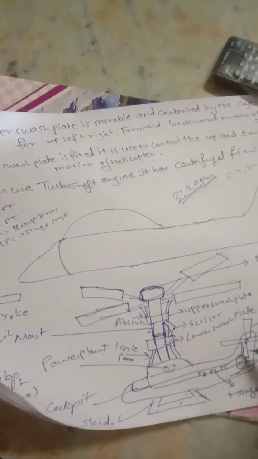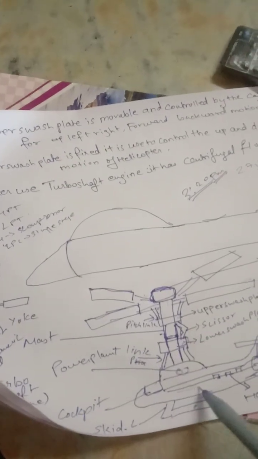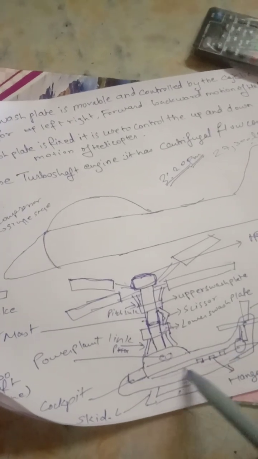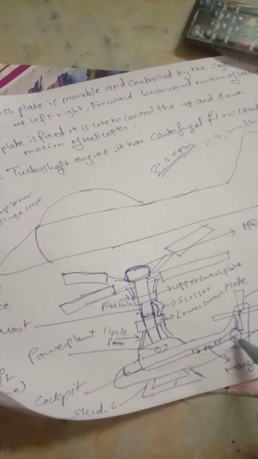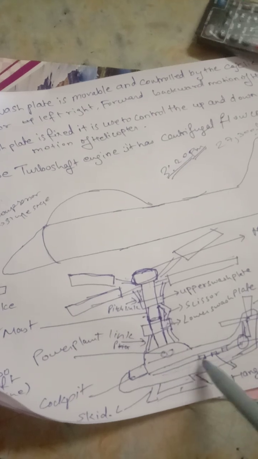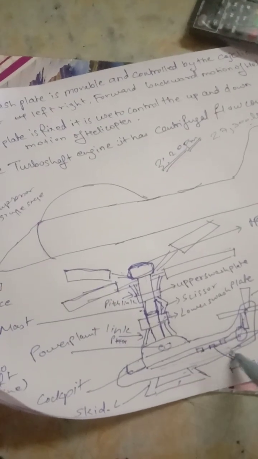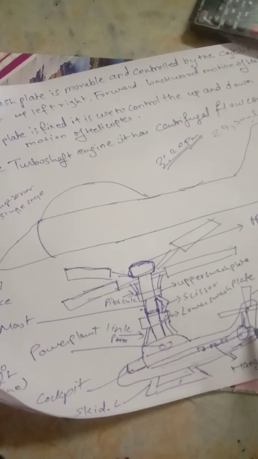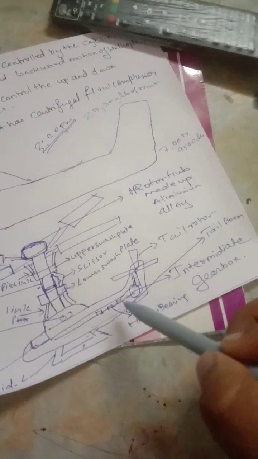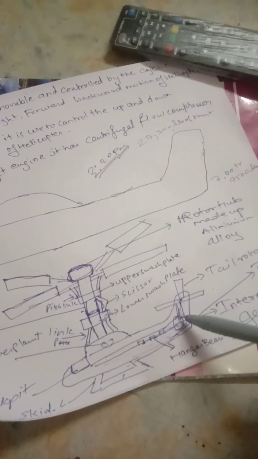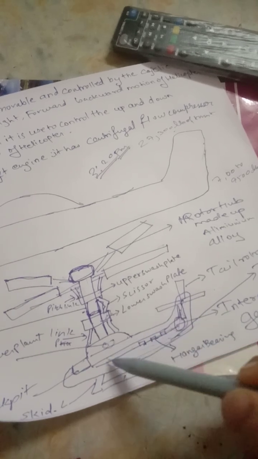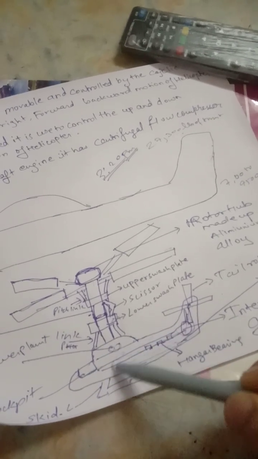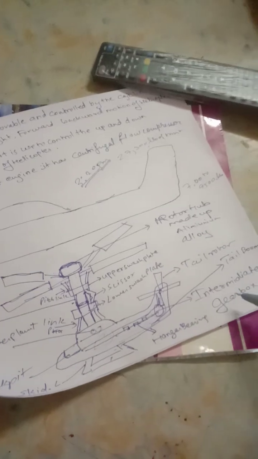Now there is one more shaft going in a bevel gear arrangement from the tail rotor drive shaft system inside the tail boom. This point is also known as the tail boom. This gearbox is known as the intermediate gearbox, from the tail rotor drive shaft to the main power plant. That is your turbo shaft to intermediate gearbox.